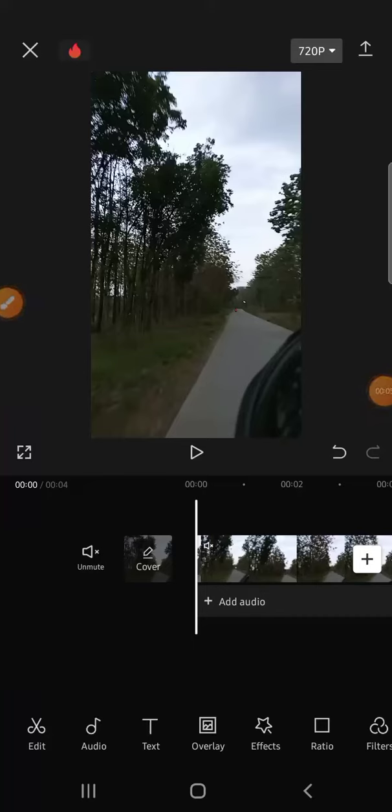In today's tutorial, I'm going to show you how we can make our video blurry in Capcut. Let's get started. Here I have imported my video to Capcut and we are going to make this video blurry.